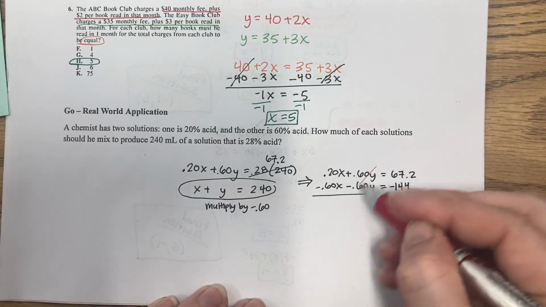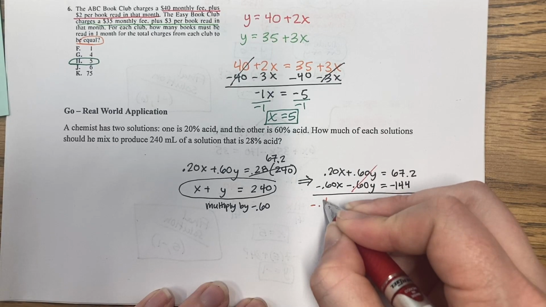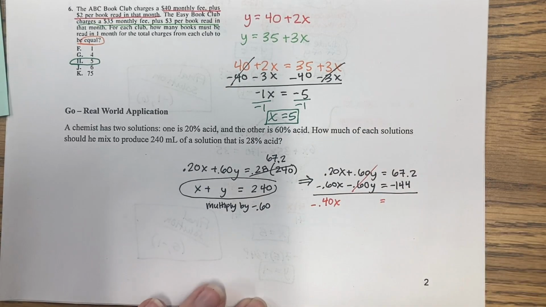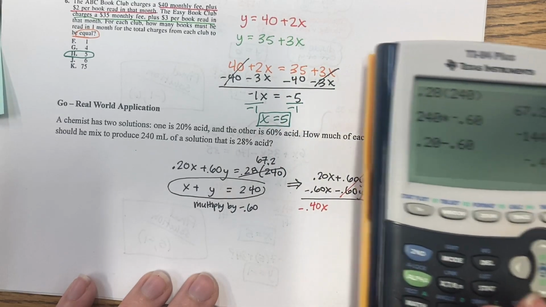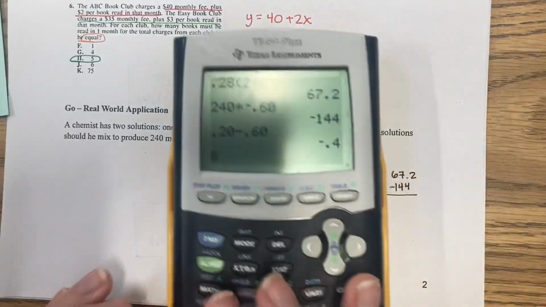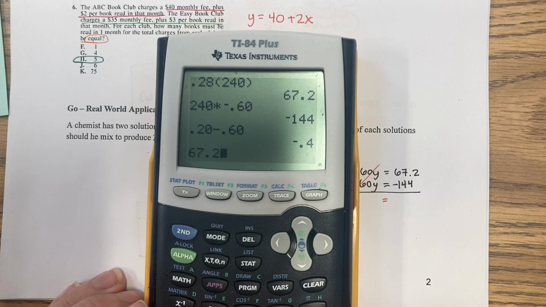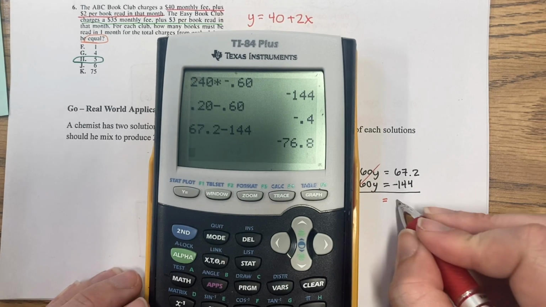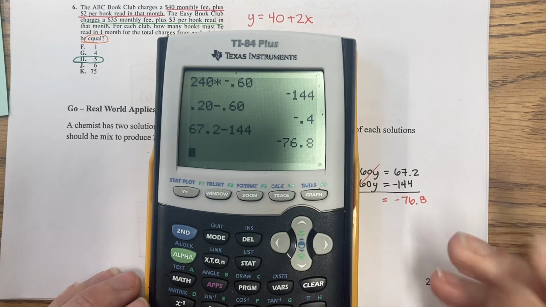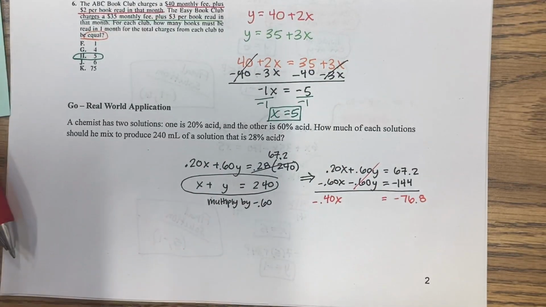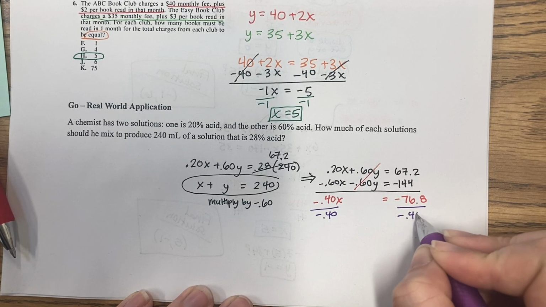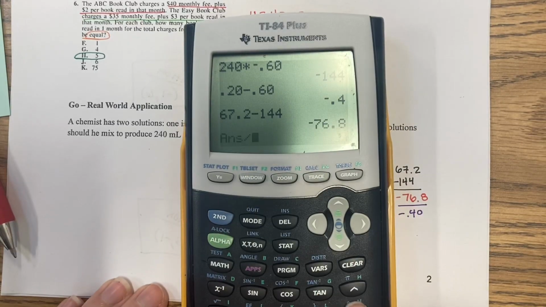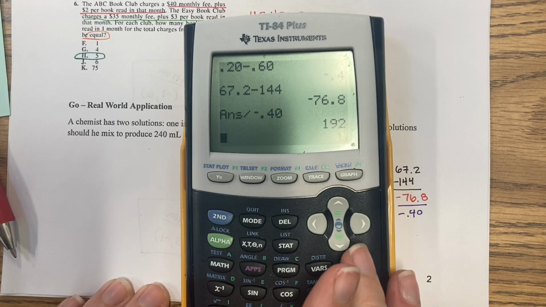That allows me to eliminate. Negative 0.40x equals, so if you want to check, that's where the negative 0.40 came from. And then I have 67.2 minus 144. Then we divide by negative 0.40. Divide my answer by negative 0.40, 192.